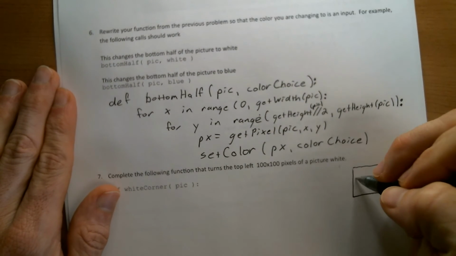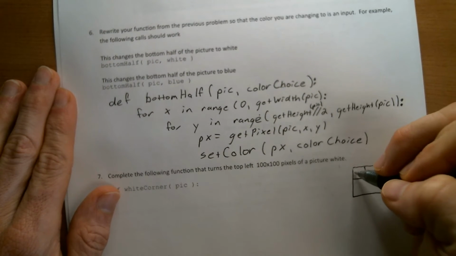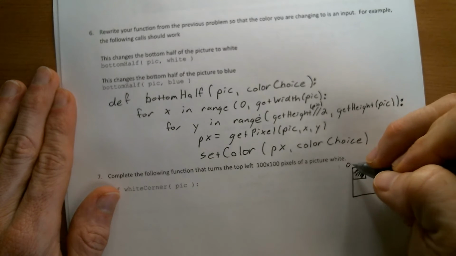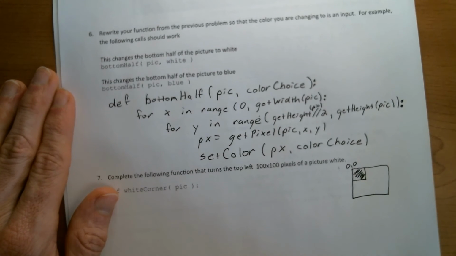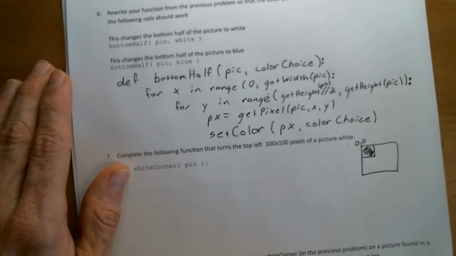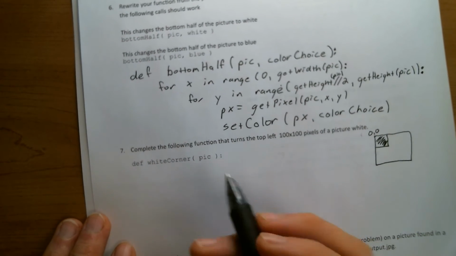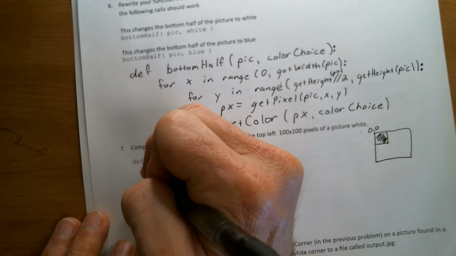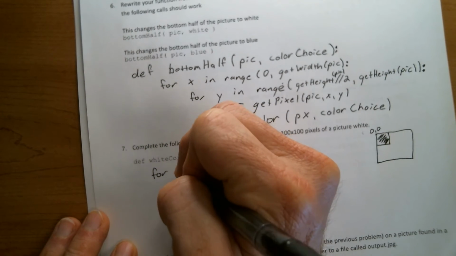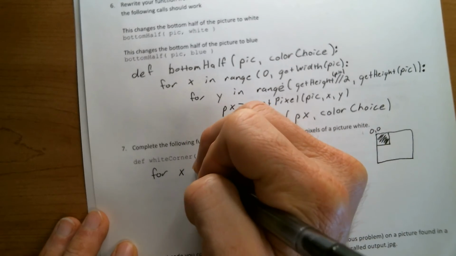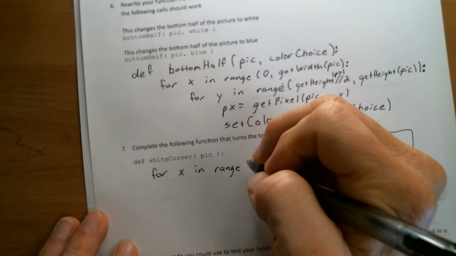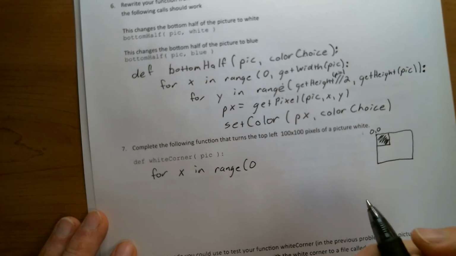So it's saying the top 100 by 100, you want to turn that white. Remember, our pictures always start at 0, 0. So if I'm setting this up, I've already got the definition right here. I can just start with my for loop. So I can say for x in range. Now I want to start at the top left corner, so my range can just start at 0.